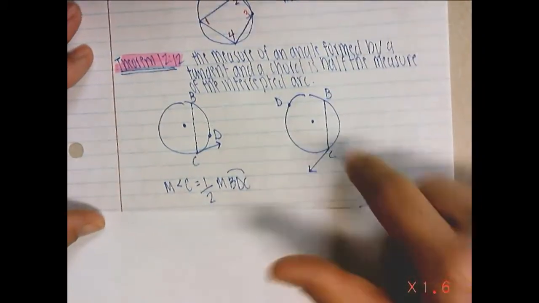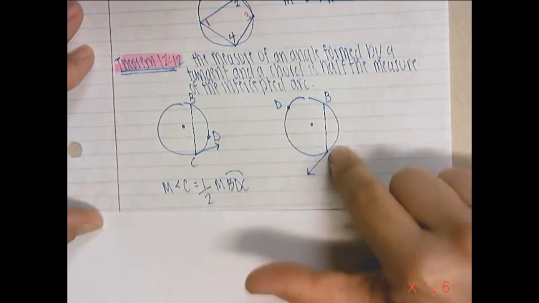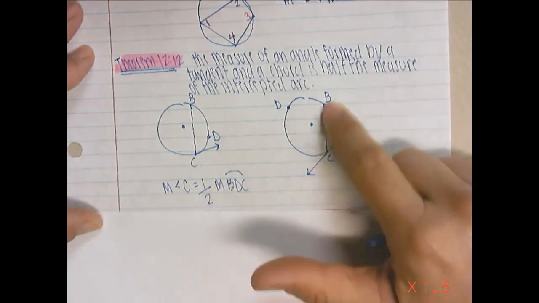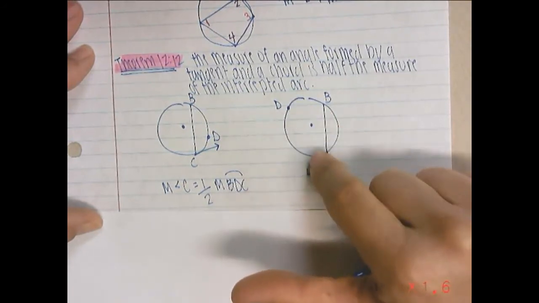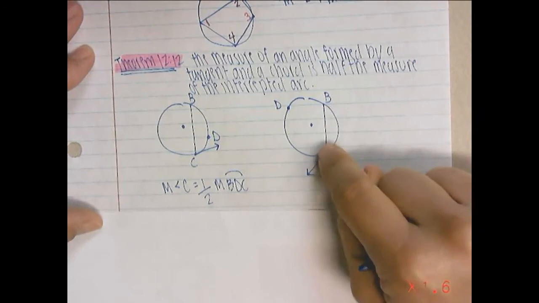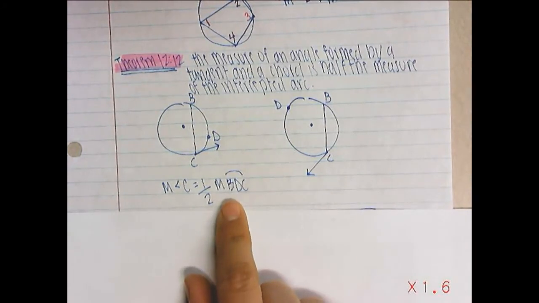And the same goes for right here. Here's our tangent line, and here's our chord. So this whole arc right here, whatever it is, you would cut it in half to find this angle down here. The measure of angle C is going to be half the measure of arc BDC.